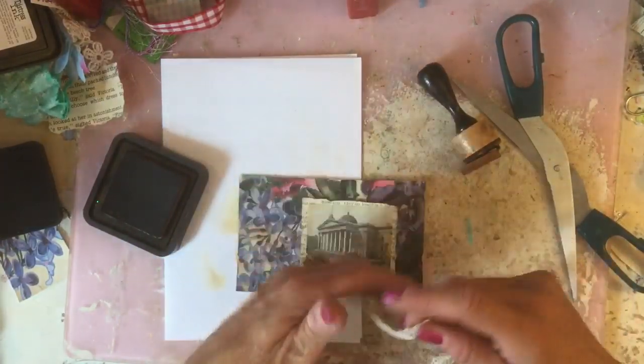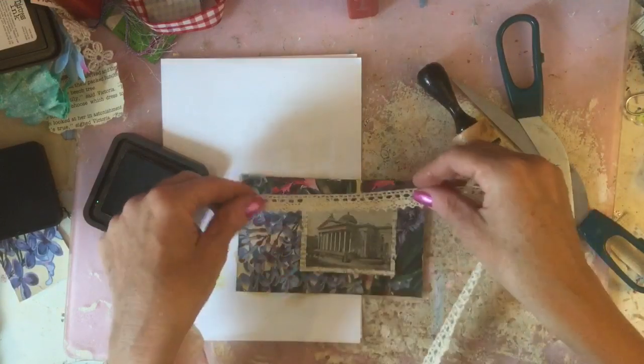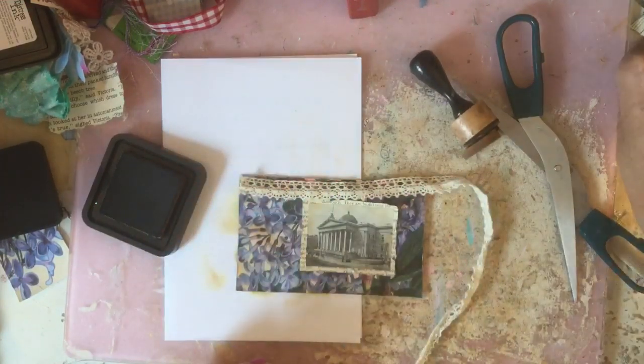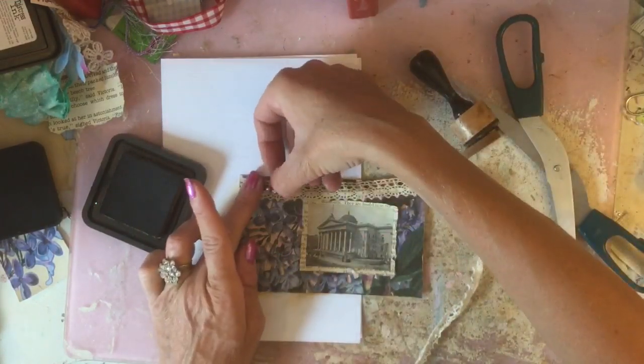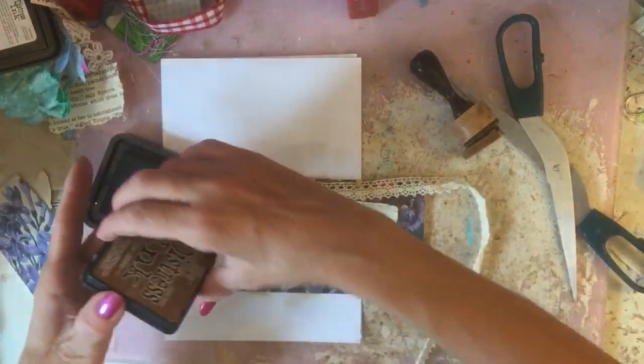So I'm going to pop that there, pop that on there, then we may want to have a little bit of diamante or something to the side.